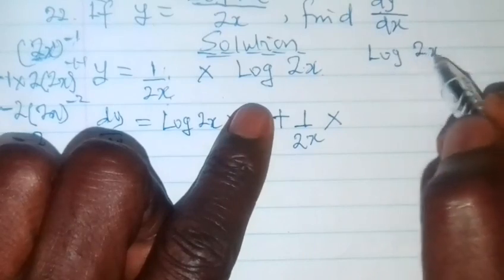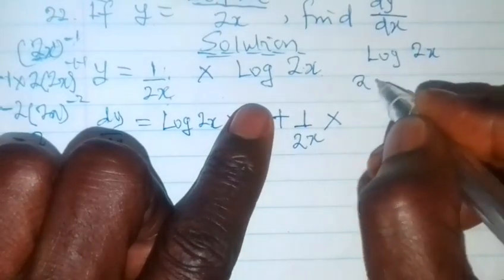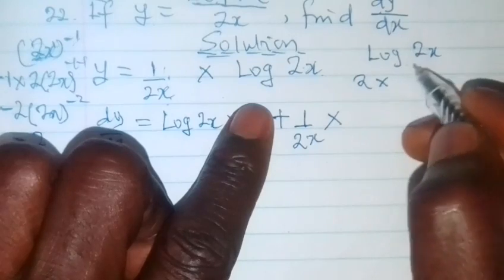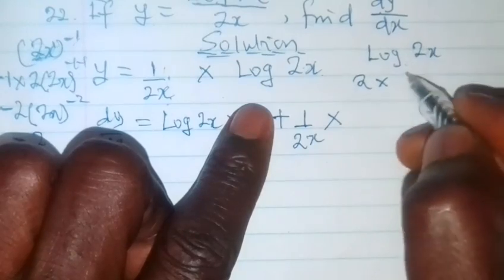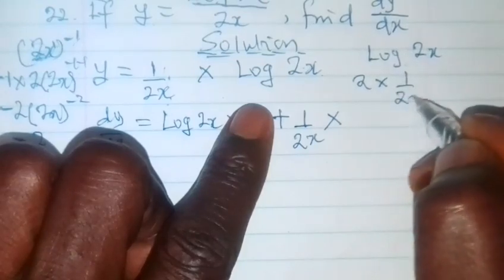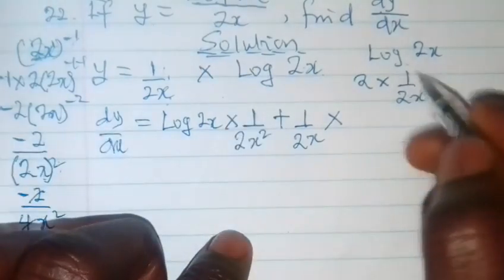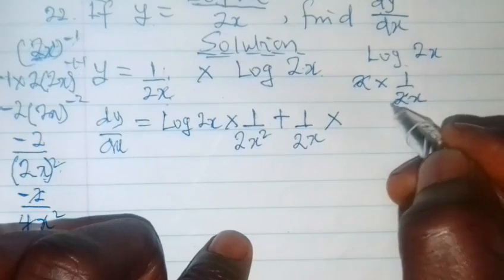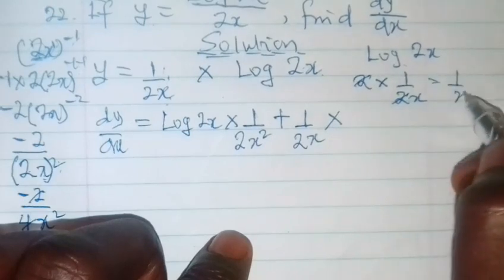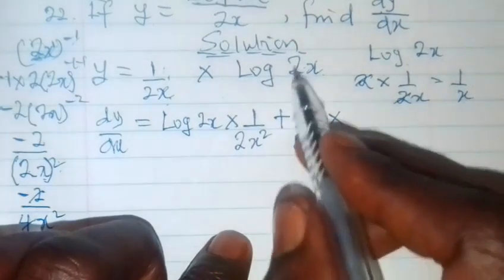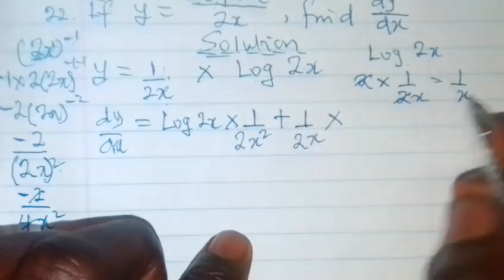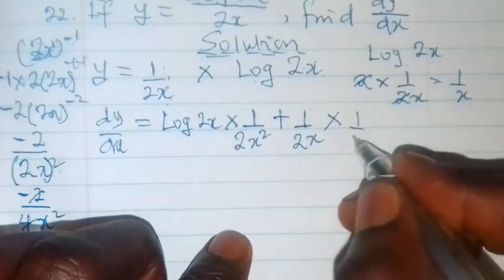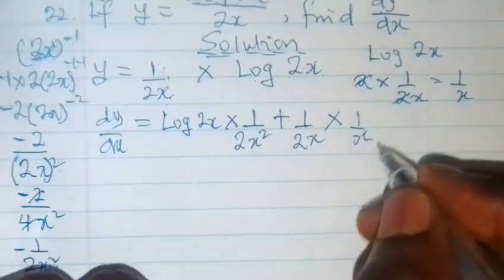If you differentiate 2x, we are going to have 2, then multiply by, since this is a natural logarithm, the reciprocal of what we have here, and this is going to be the derivative. So this 2 we cancel with this 2 that is here, and you finally have 1 upon x. So the derivative of log 2x is going to give us 1 upon x.